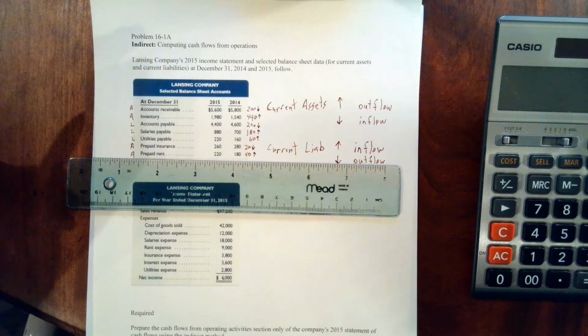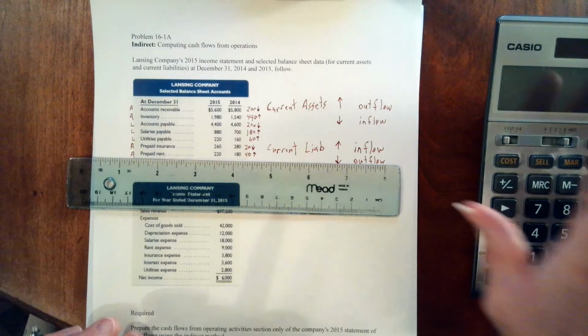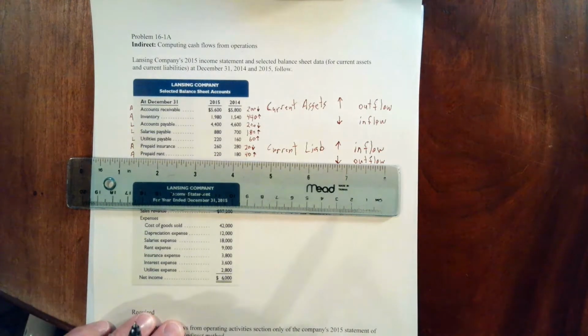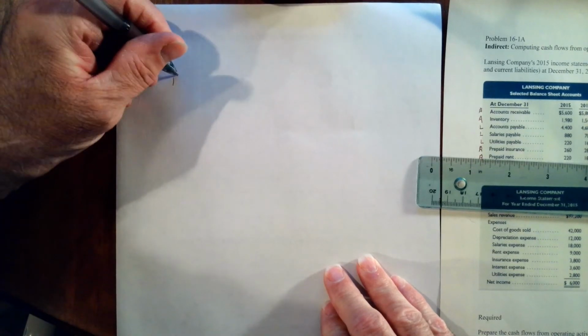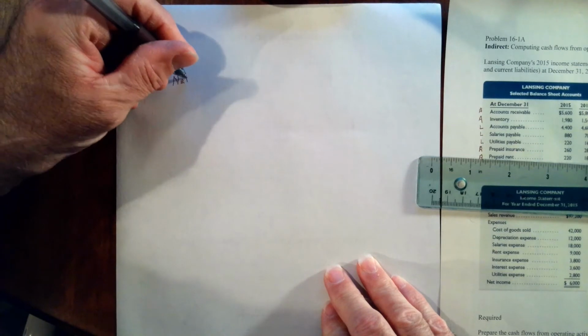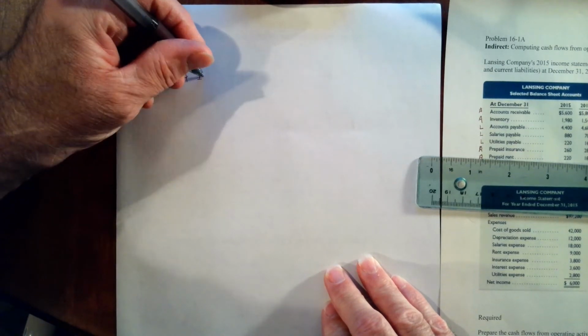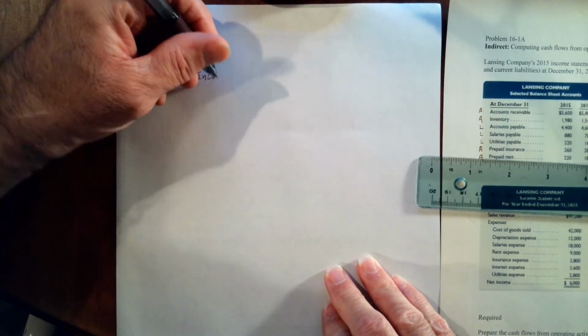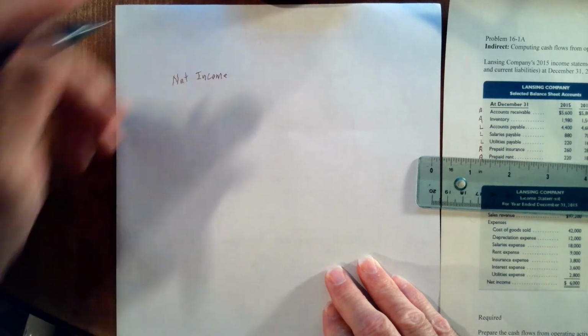Alright, now that we have the differences going on here, let's start doing the operating activity section for the statement of cash flows. So first thing we're going to begin with is net income. That's first order of business. With the indirect method, we start with net income, and then we're going to come up with anything that is non-cash in the income statement that we have to adjust accordingly.